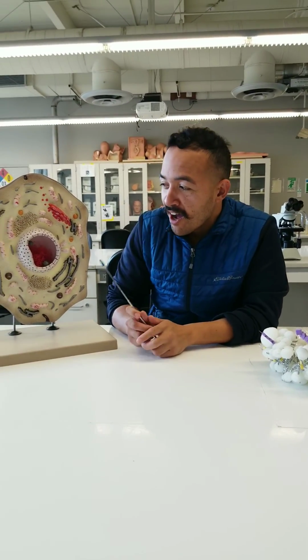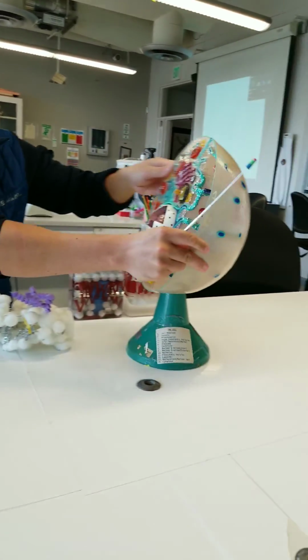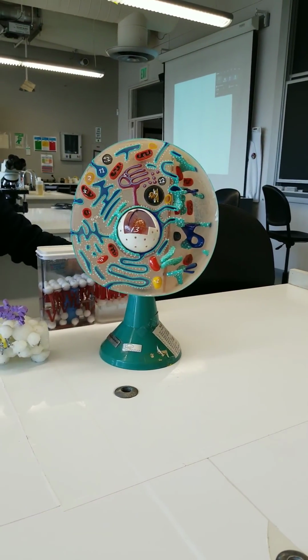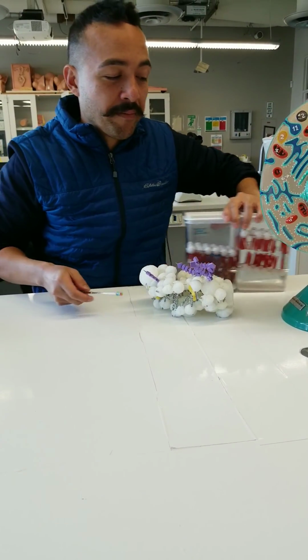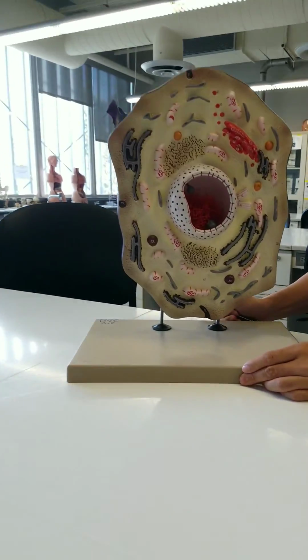Hey everyone, we're going over the cell right now. Here we have a cell model, and we have another cell model right here, which we'll compare with, and then two or three models showing specifically just the membrane. Let's take a look at the cell model first.